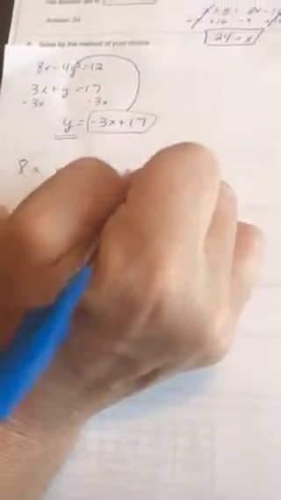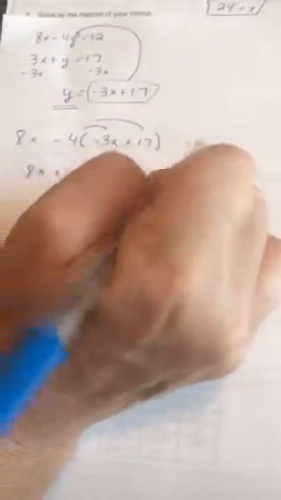Recall, to solve by substitution, you first of all need to get one variable all alone so that you can take the expression that equals the variable and put it into the other equation. So when I do that, I get 8x minus 4 times negative 3x plus 17. Distribute here, equals 12. 8x, negative 4 times negative 3x is positive 12x. Negative 4 times positive 17 is negative 68 equals 12.